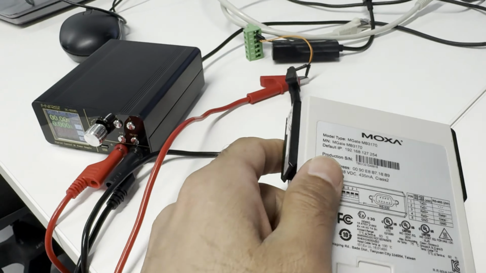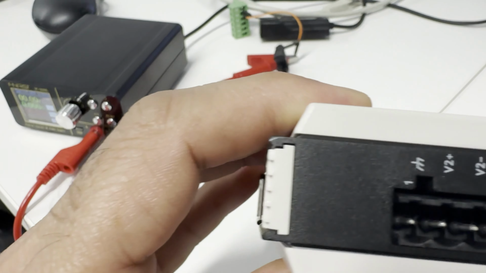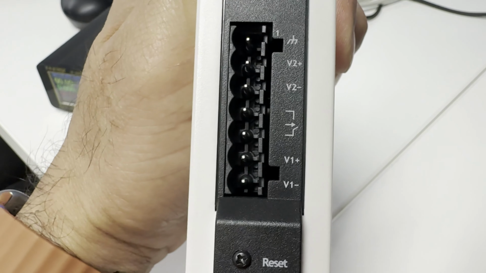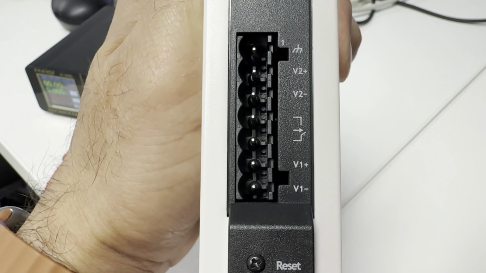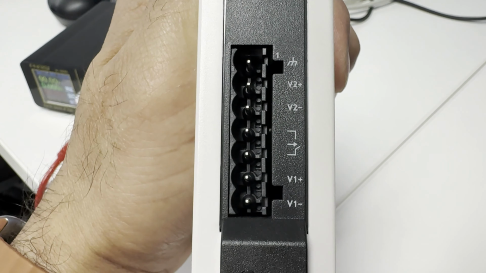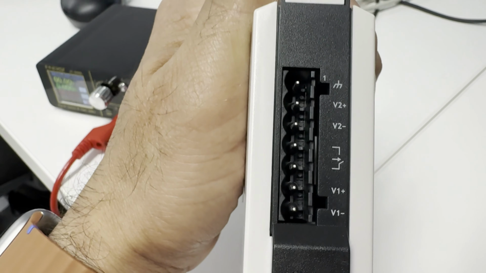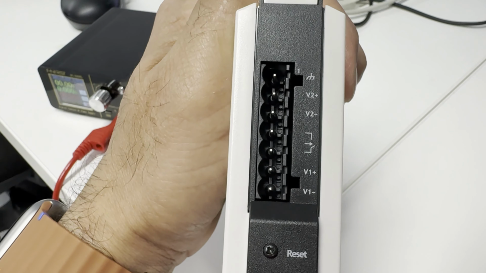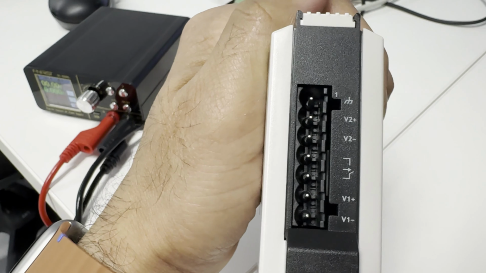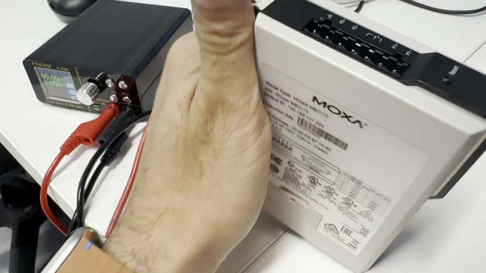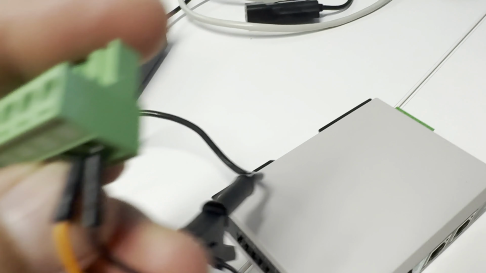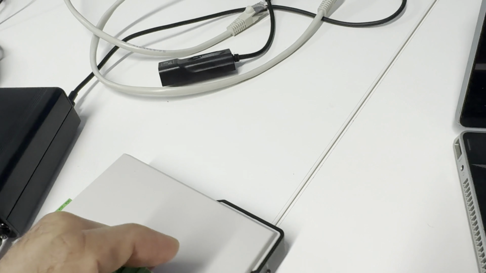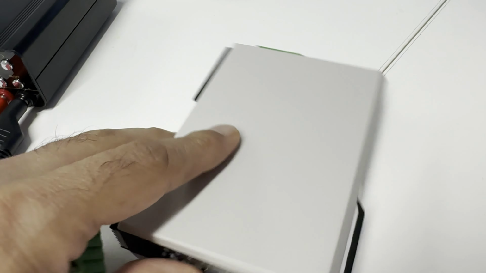Let's do it. So to power it up, it has two power sources. You can connect the power source to V1 and V2. So basically if one of the power sources fails, you already have a second power source in the system. So let's connect. So here I have connected number 5 and 6 on the power source number 1, V1, sorry.